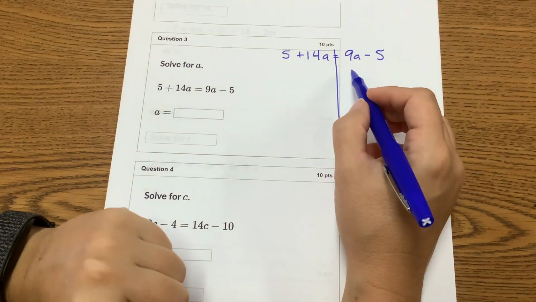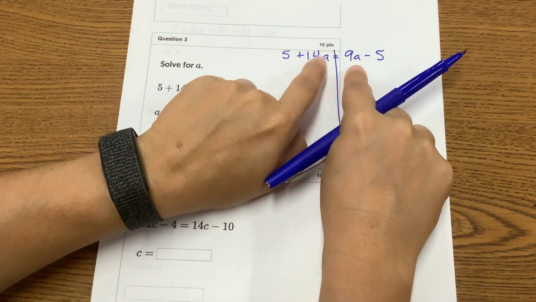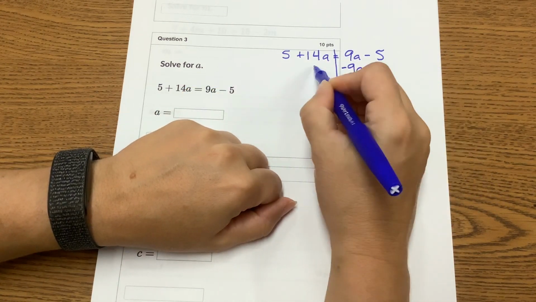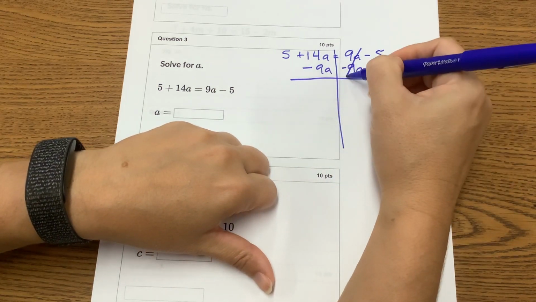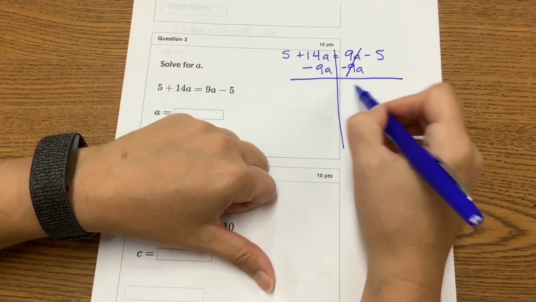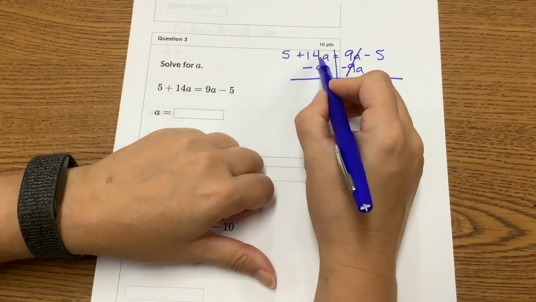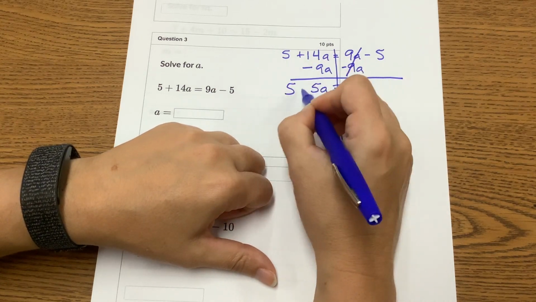So now we're going to move our smallest variable to the other side because we have a variable on each side of the equal sign. 9 is smaller. It's positive, so we're going to do the opposite and show that as a negative, which is subtraction. Opposites cancel. Bring down your negative 5 or minus 5 and treat it like a negative. 14 minus 9 is 5a, and bring down your 5.